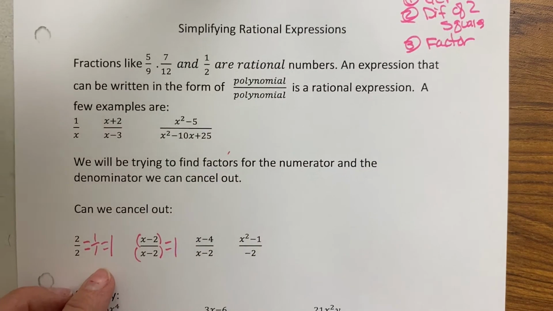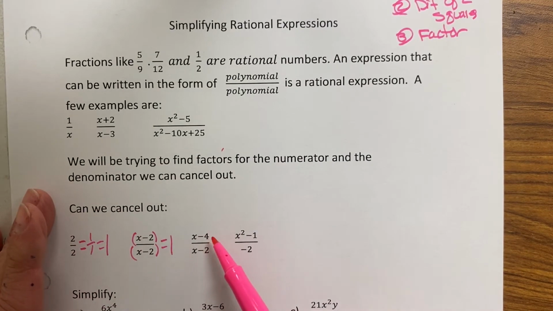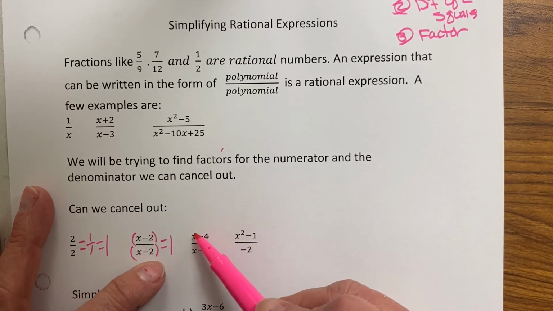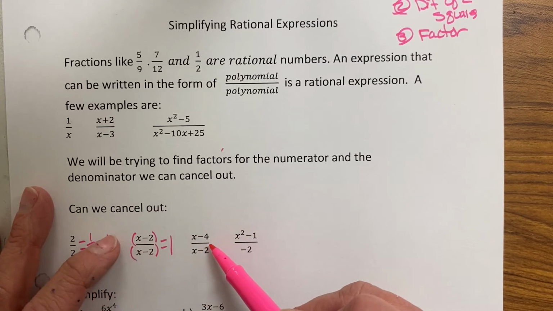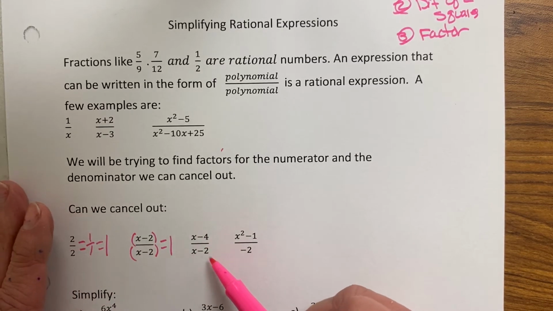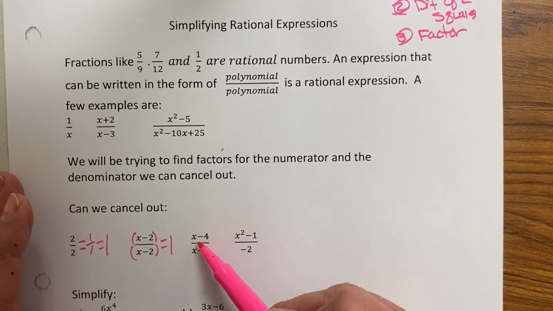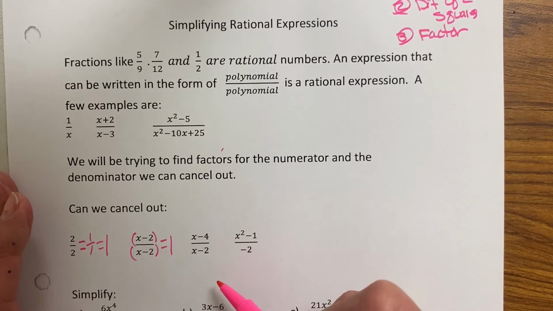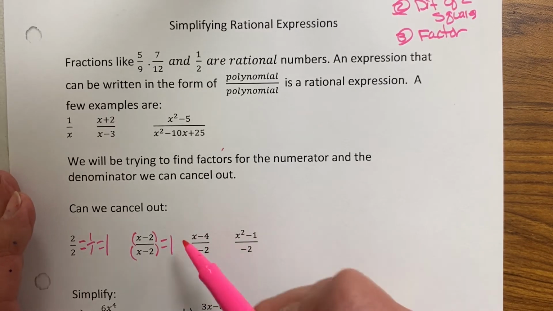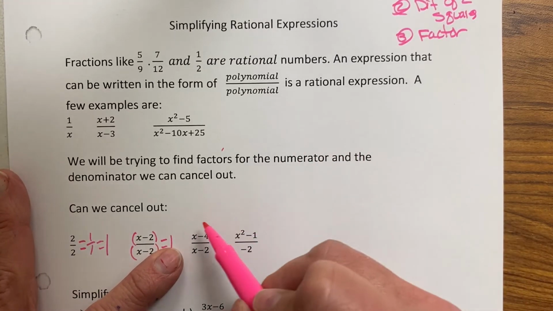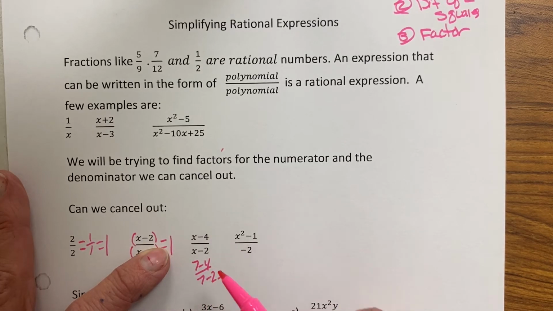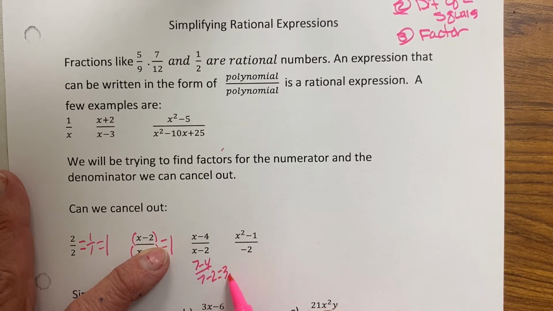For example, if I have x minus 4 divided by x minus 2, these do not look alike. So I cannot cross out the x divided by x and say that is equal to 4 divided by 2, which is 2. That is not a true case. This expression is going to stay as x minus 4 divided by x minus 2. The reason is that if I put in, say, x is equal to 7, I would have 7 minus 4 all over 7 minus 2, and so that is going to give me 3 over 5.